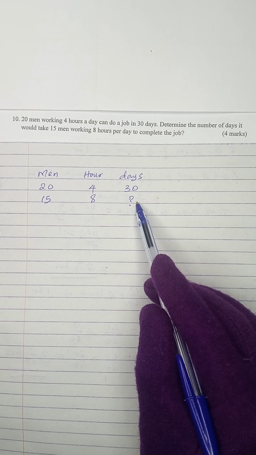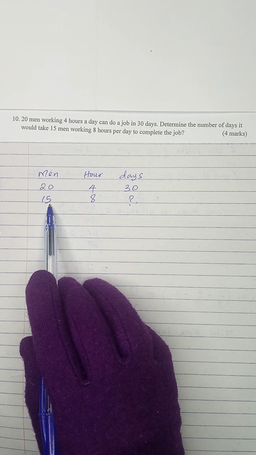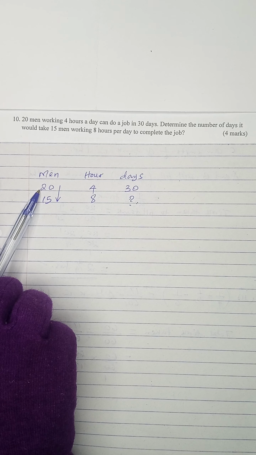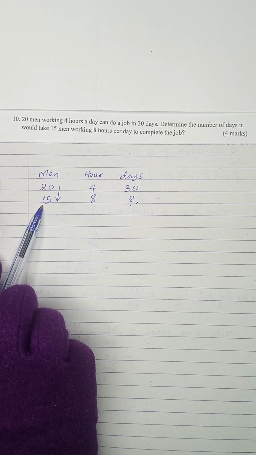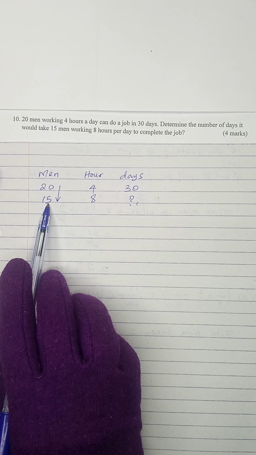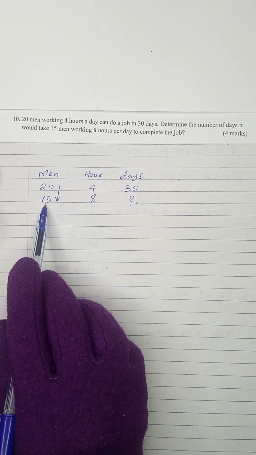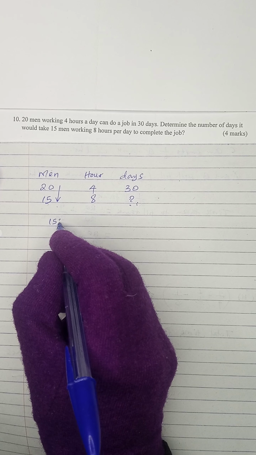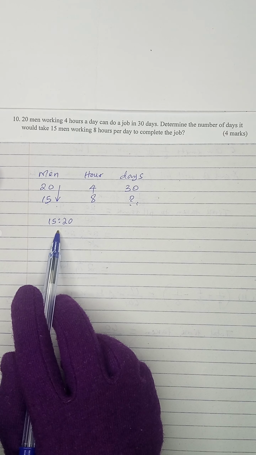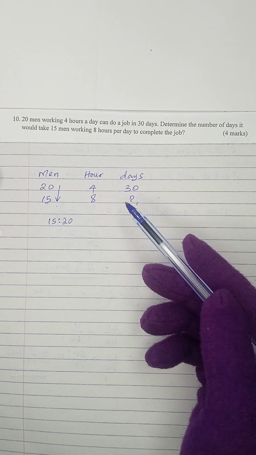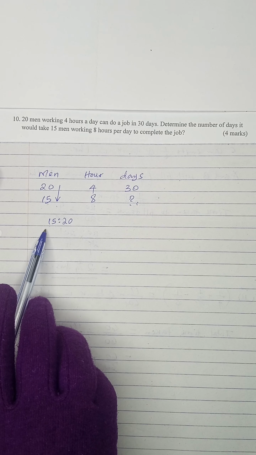So we want to know how many days it will take 15 men to complete the job. You can see that the number of men was initially 20 and the number has reduced to 15. If you reduce the people doing the job, normally we'll expect them to take longer. So what you do, this last one can be used to form a ratio relating to first and second. If the number of men reduced, then we'll say it reduced in ratio 15 to 20. In ratio decrease, the first one should be smaller, and in ratio increase, the first one should be higher. So this one, the number of men decreased, so we have 15 to 20.